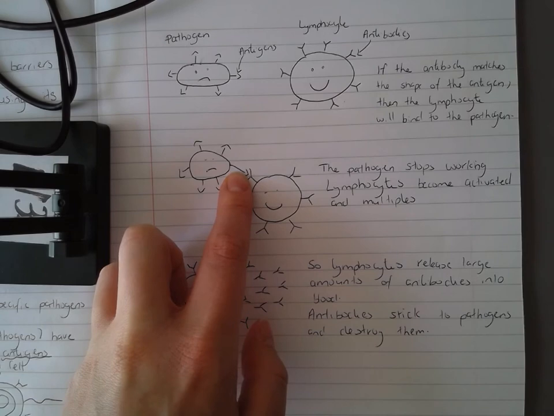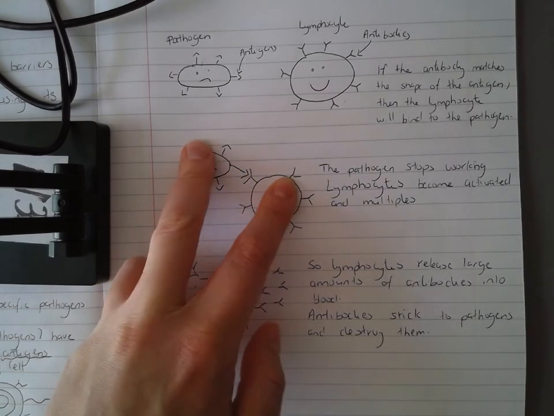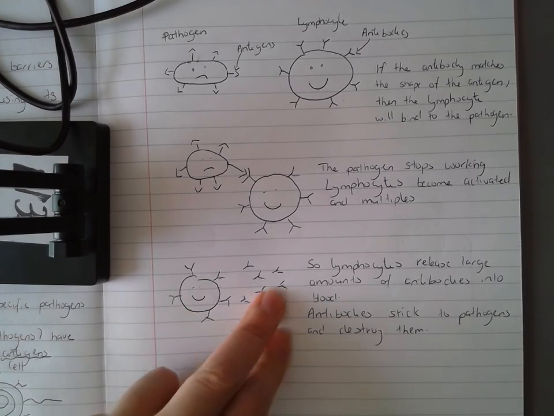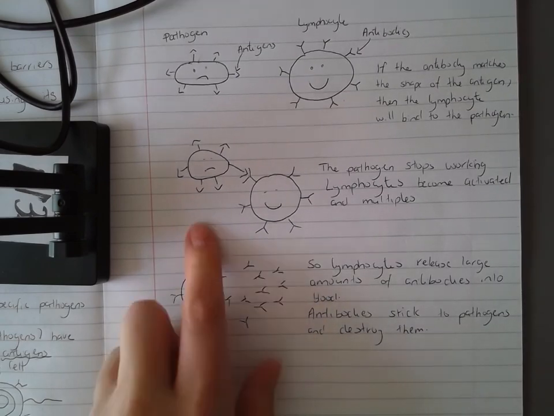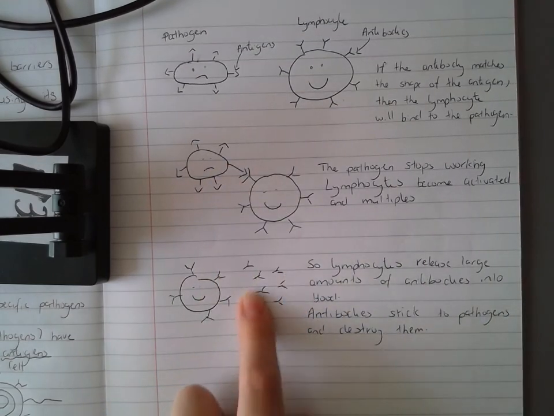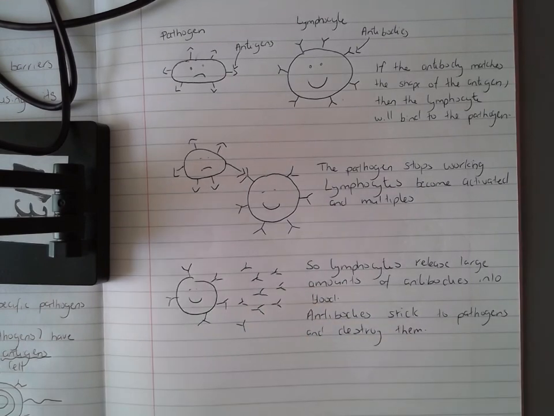In this case, the antibodies are attached to the lymphocyte, so they're binding on together. But you've also got situations where they just release lots of antibodies into the blood, and those antibodies will just surround the pathogen. As soon as the pathogen's antigens are bound onto antibodies, the pathogen's not going to work anymore. It's not going to be able to make you sick.